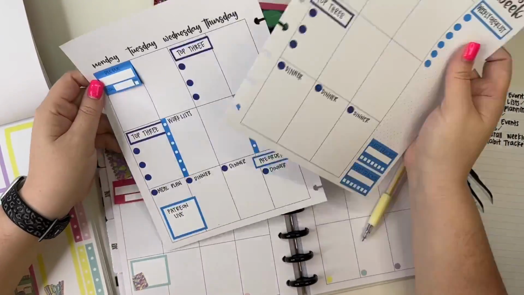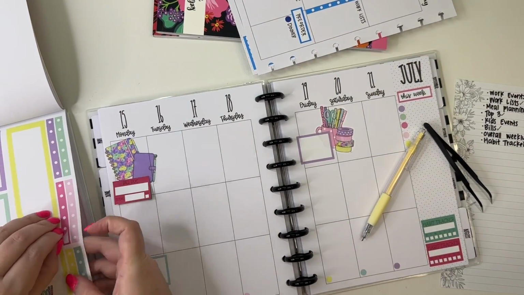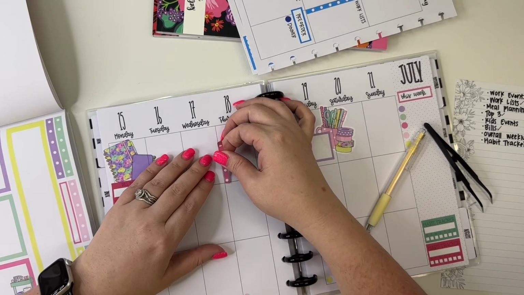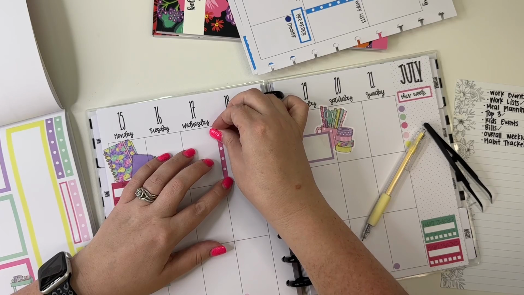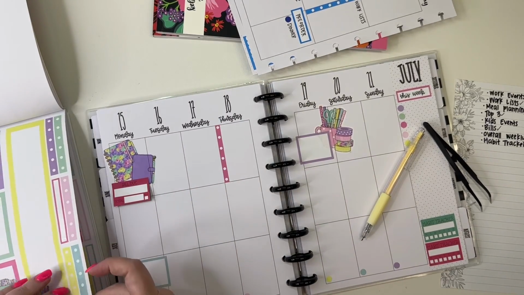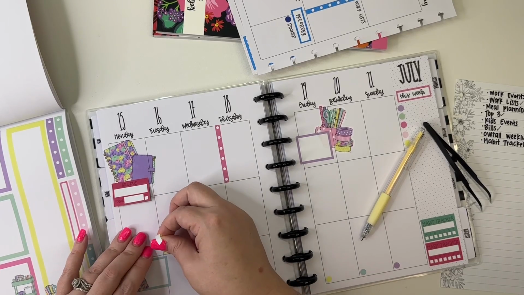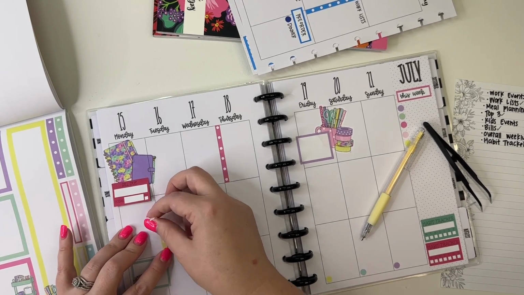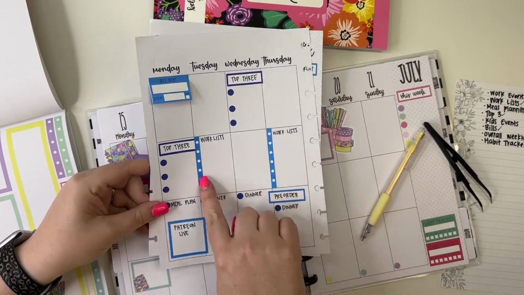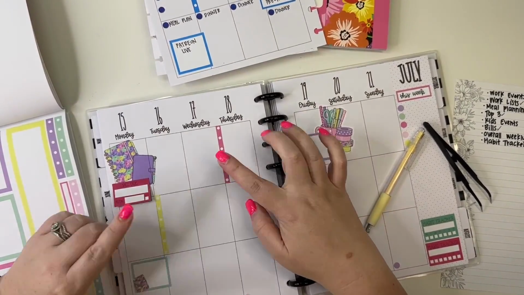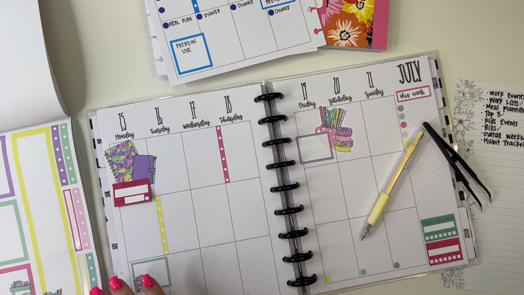Then, referring back to my template, I like to have checklists on Tuesdays and Thursdays. So I'm going to put one here on Thursday, and I'm going to put one here on Tuesday. Now notice, again, I mix it up a little bit from my template. On my template, I put them side by side. Here I did them like this. That's the point of this. You're trying to make it look cute as you do it, so you're mixing it up some.